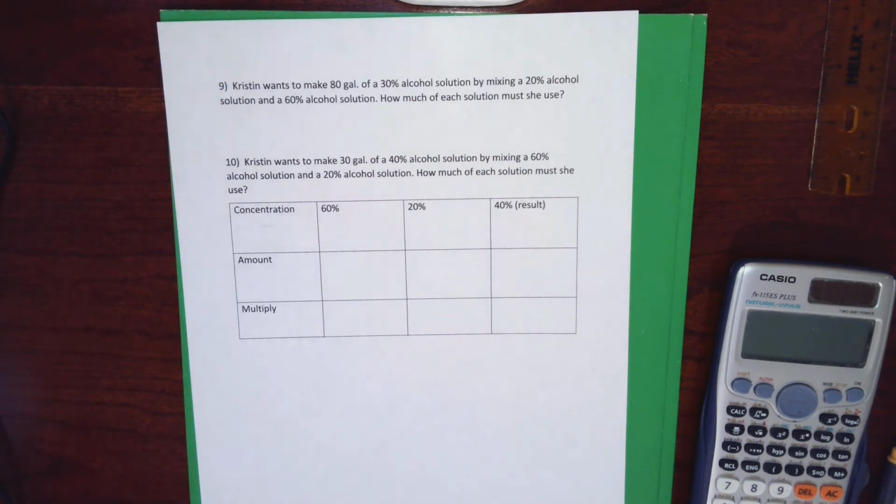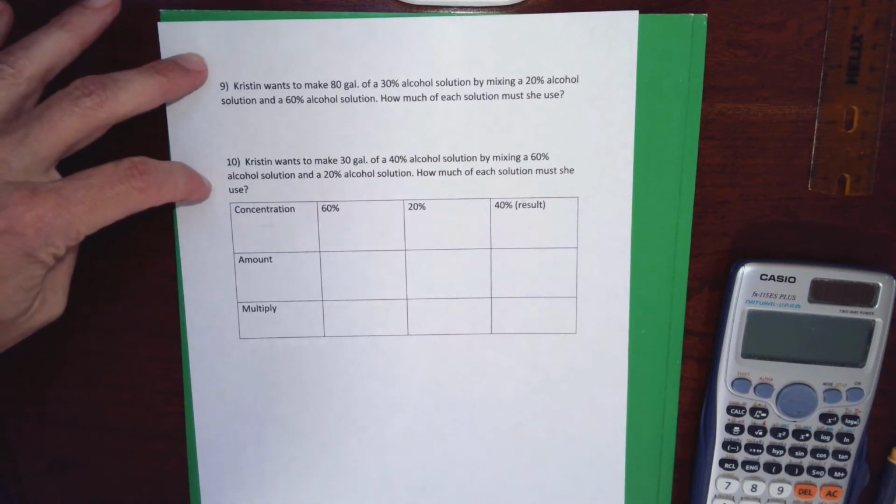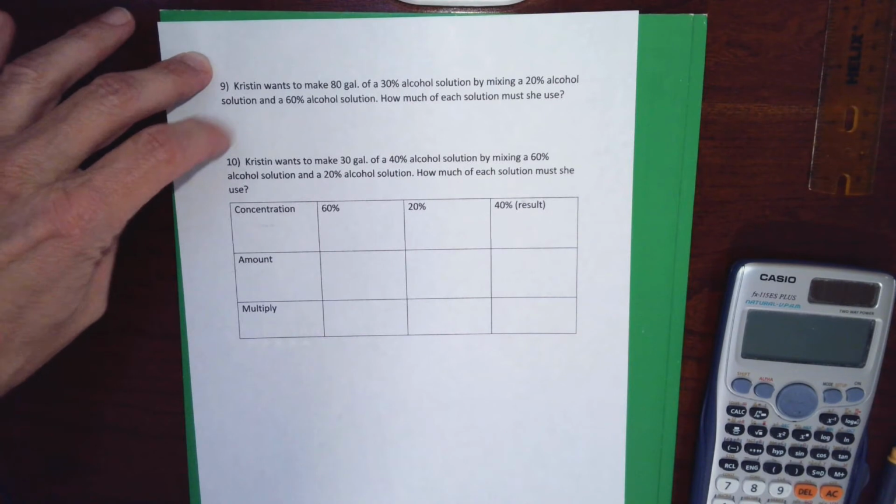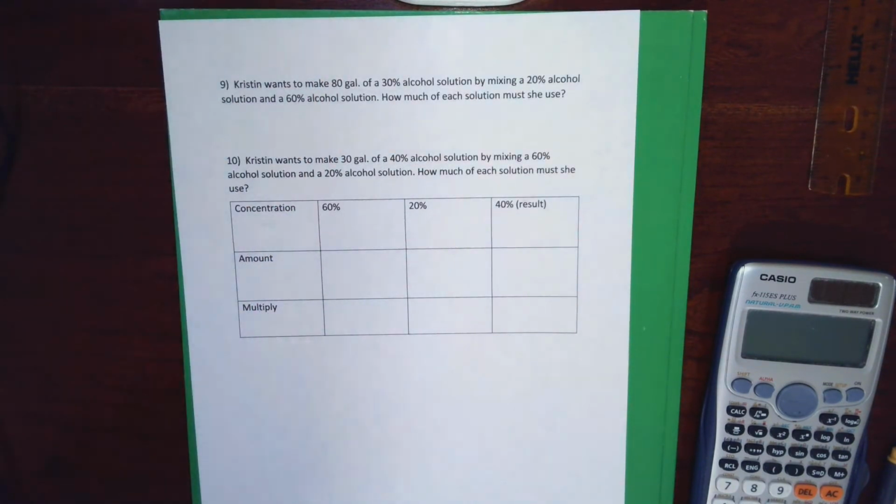When I make these kinds of problems up, I very consistently use 100% duplicate questions, except I just tweak the numbers. The next 6 problems that I'll have up on the screen, the 3 odds and the 3 evens, they're all going to look exactly the same, with Kristen wanting to make a certain solution. And I'm going to solve these all with the same box information.